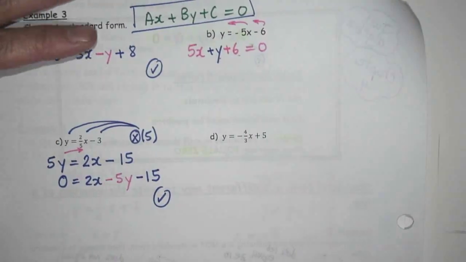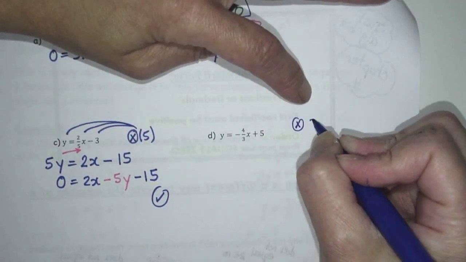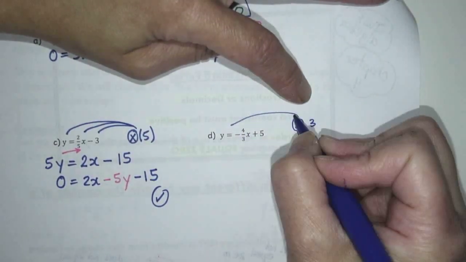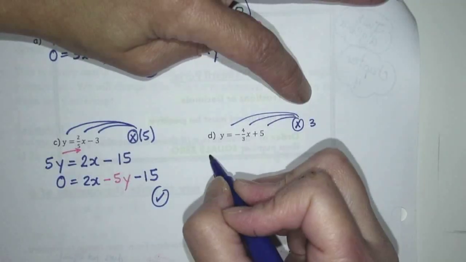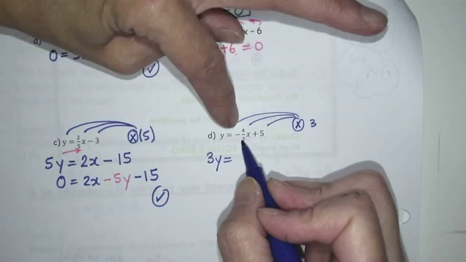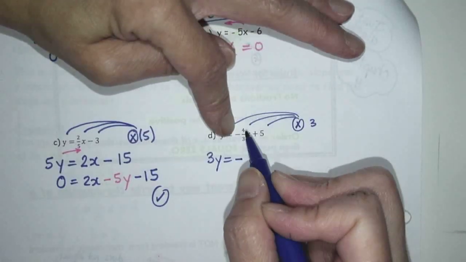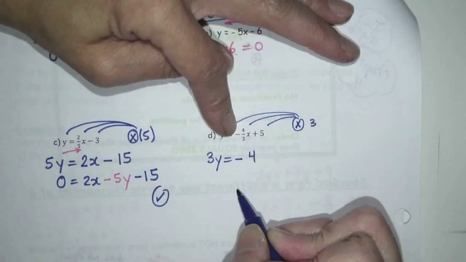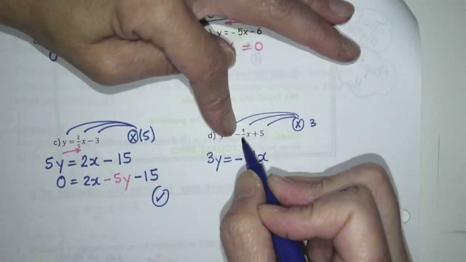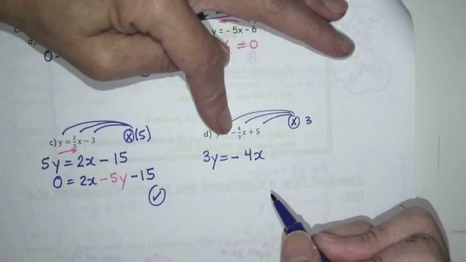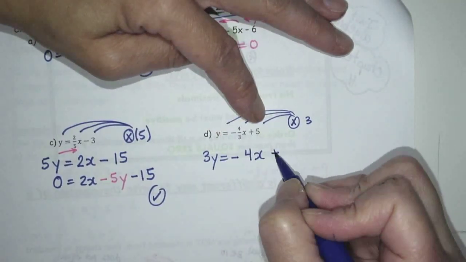Okay, let's practice the fraction one again. I want to multiply it by the 3. That gets me 3y. And are you seeing the pattern here? So it still stays negative. 3 times the 4 is 12. 12 divided by 3 gets me 4 again. So when you multiply by the lowest common denominator, on these simple cases, it gets rid of the bottom denominator. And this is 15.